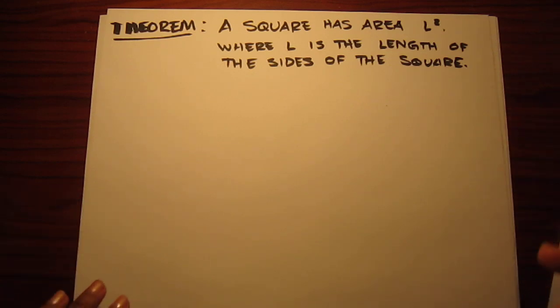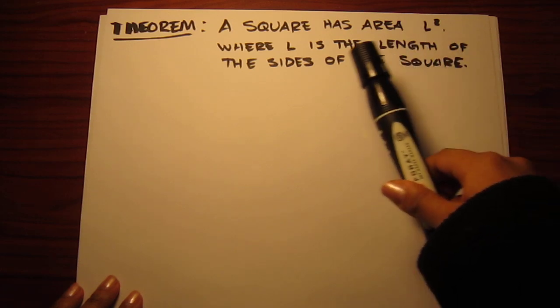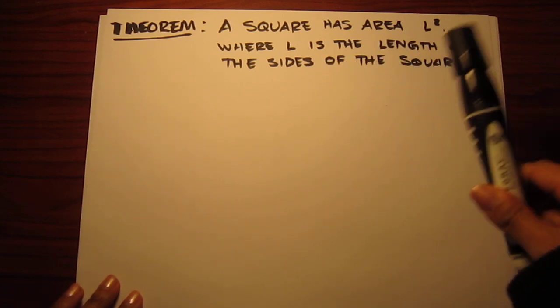Okay, we start off by stating our theorem. This is what we want to prove. So a square has area L squared, where L is the length of the sides of the square.